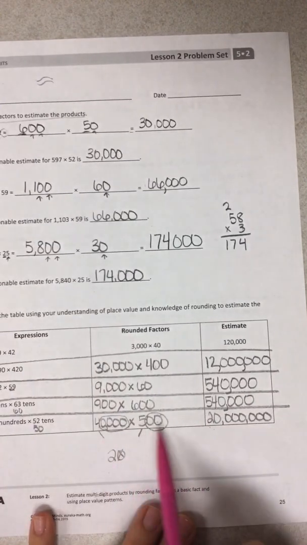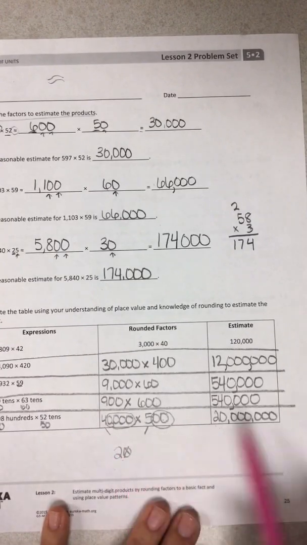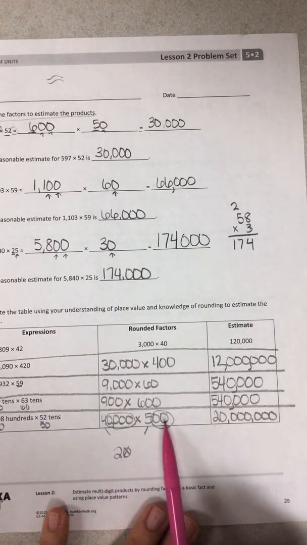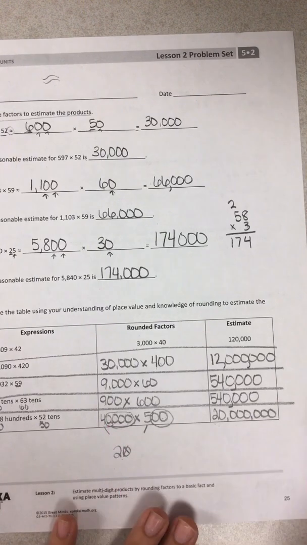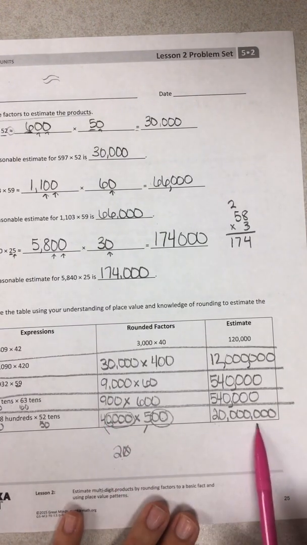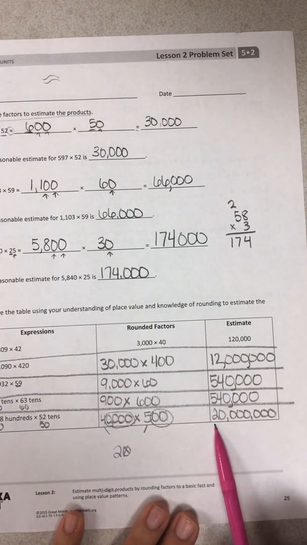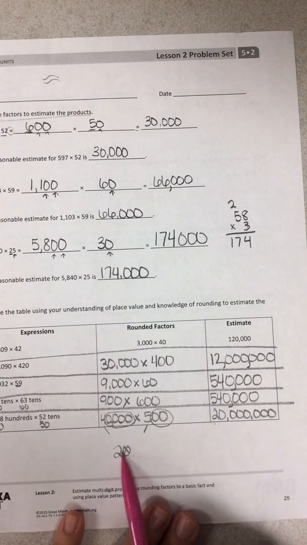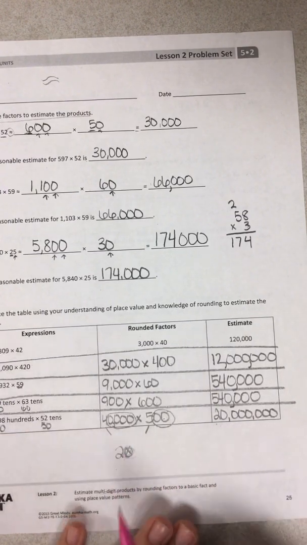So it's really important that you do not get stuck with this, because you don't just have 2 and then 1, 2, 3, 4, 5. Oh, I need to check if I've got 6 zeros. Well, I've got 7. You're right, there should be 7, because you cannot ignore this 0 on that 20, because the answer is 20 million, not 2 million.